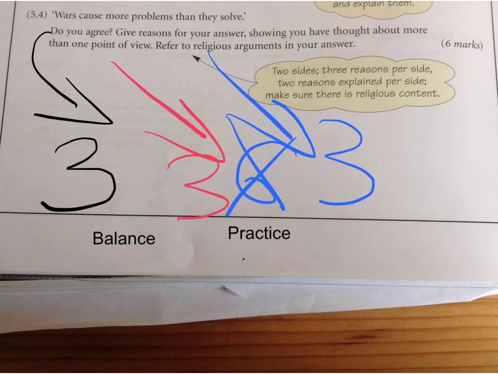Bring it into one of your religious studies teachers for them to have a look at and give you feedback so that you are improving your technique as well as your understanding of the topic. If you do that, then you'll be very prepared when it comes to the exam.